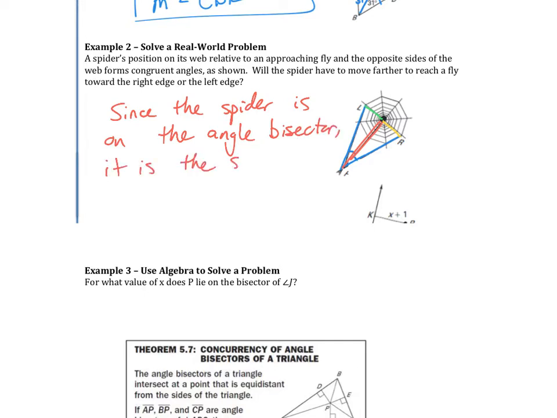The spider is right here in the middle. Is it further to go on the green line or to go on the yellow line? The answer is, since the spider is on the angle bisector, it is the same distance to either side. So it's the same distance either way.